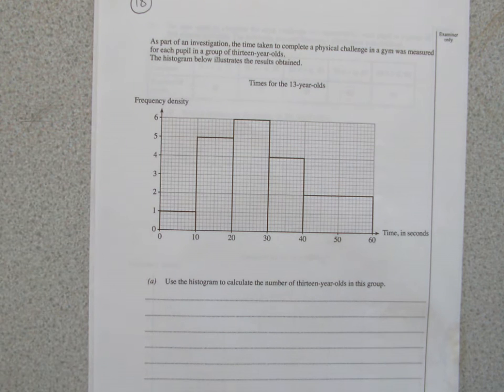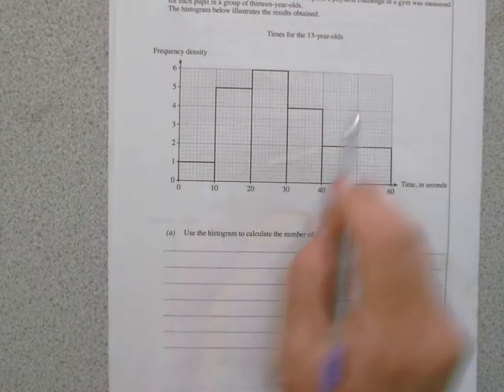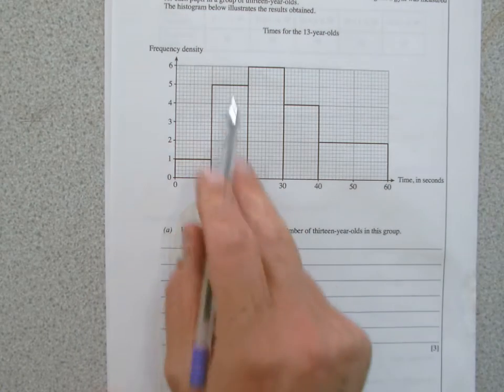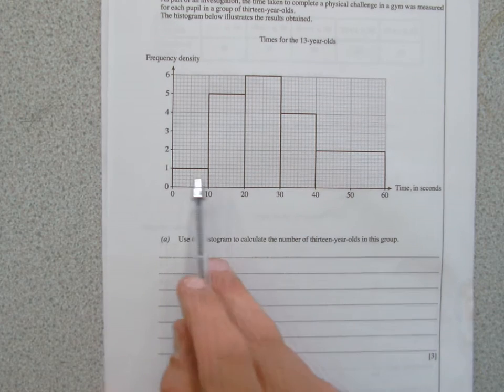Right, question 18. Part of an investigation, the time taken for pupils to complete a physical challenge in a gym was measured for a group of 13-year-olds. Use the histogram to calculate how many 13-year-olds in this group. So how many, again, on a frequency density and a histogram, right? You work out the area to work out how many.